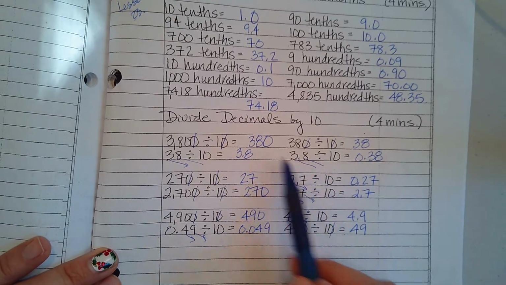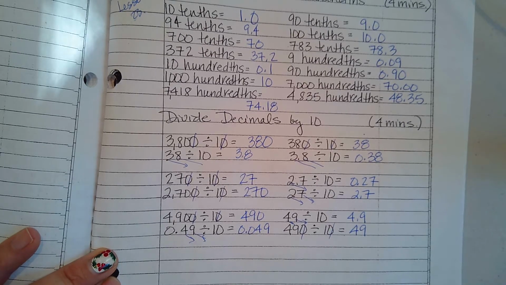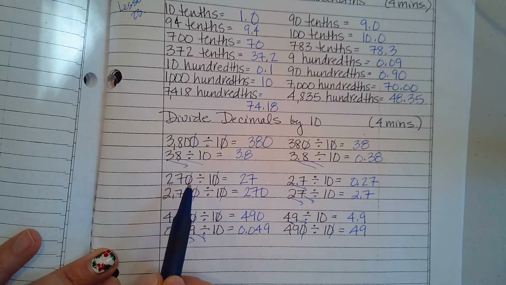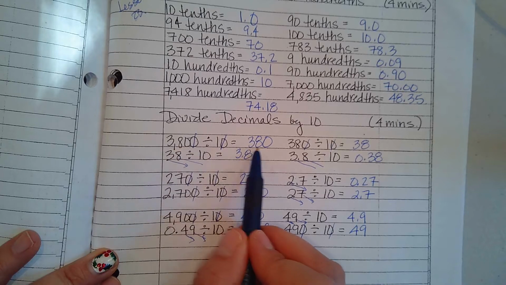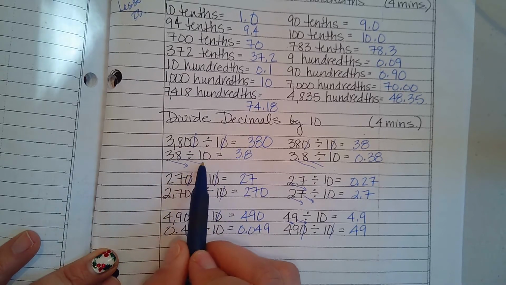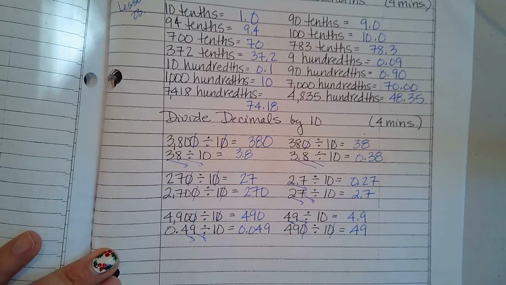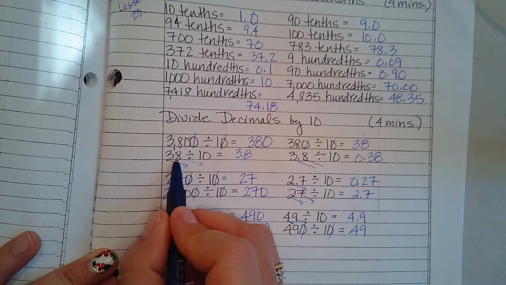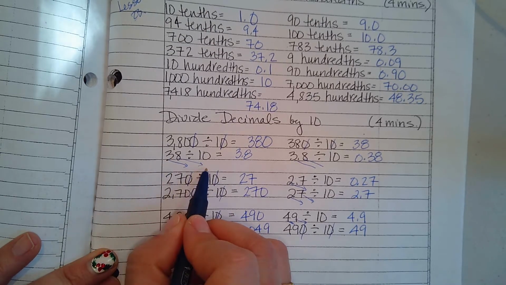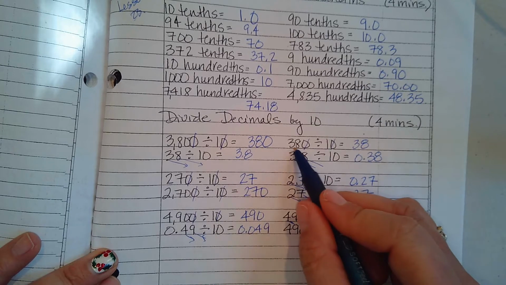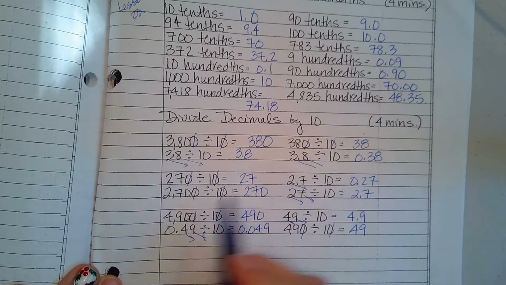Then divide decimals by 10. We're looking to see how the placement of the decimal affects things when you divide by 10. Right here, I was simply able to cross off my zeros and get 380. Then when I divided 38 by 10, I had to make sure to move using my arrows. I reminded myself to move my decimal forward one time, moving my number back one time. 380 divided by 10 is 38. 3.8 divided by 10 is 0.38.